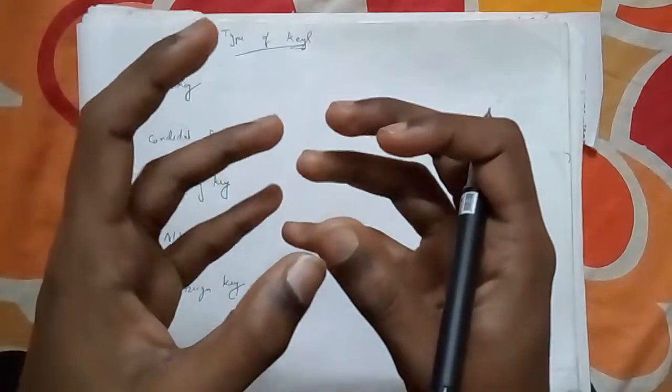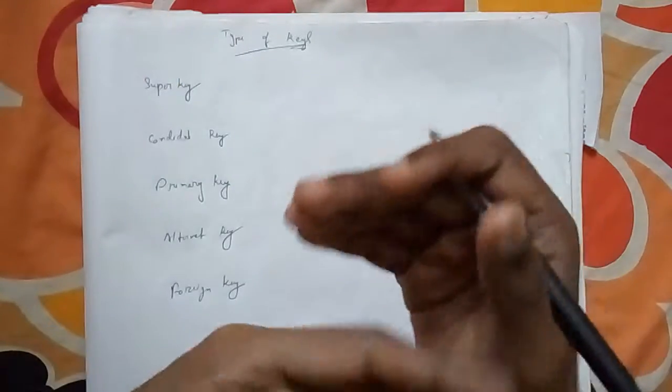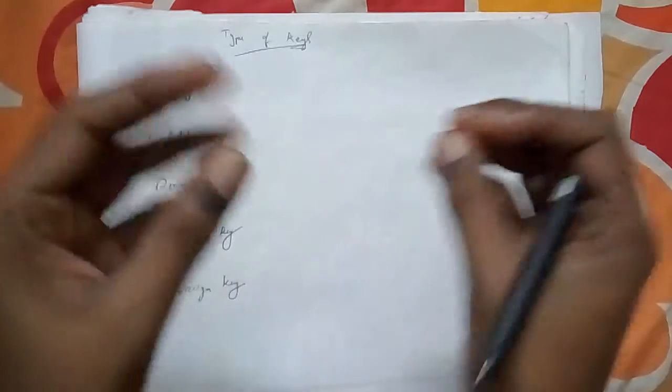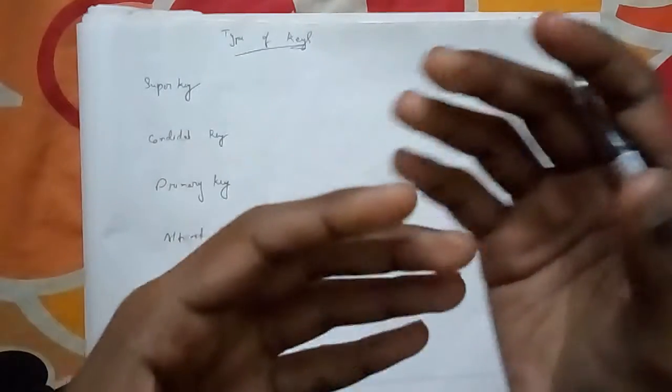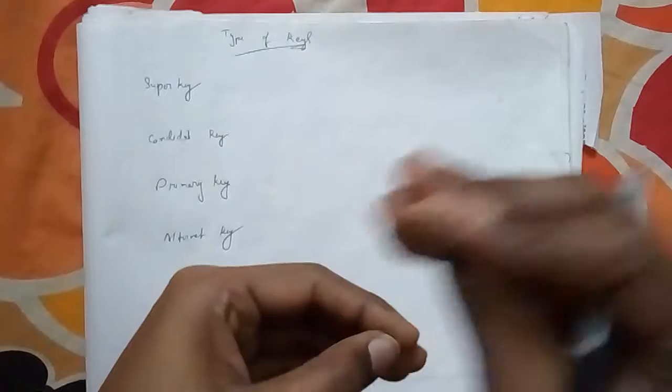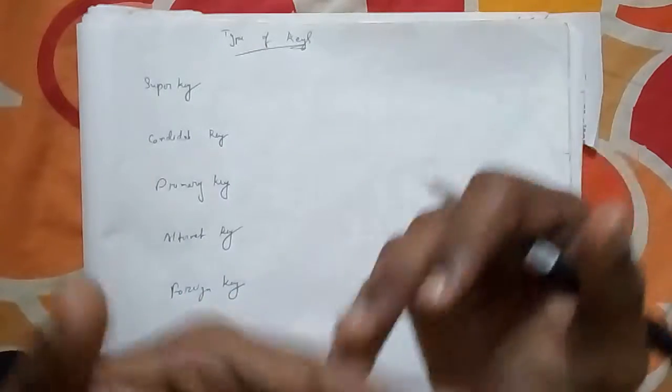Okay, so today let's talk about types of keys. So what is a key? A key is basically an attribute or a set of attributes that can distinguish entities from each other. What is a key? Listen carefully. A key is a set of attributes, a single attribute or a set of attributes, that can differentiate entities from each other. That is a key.